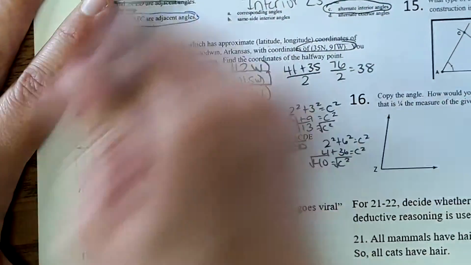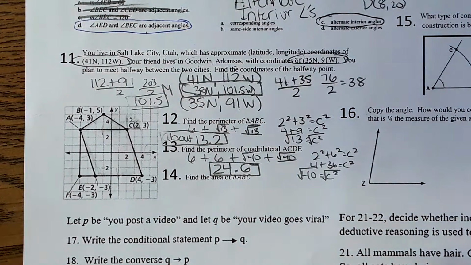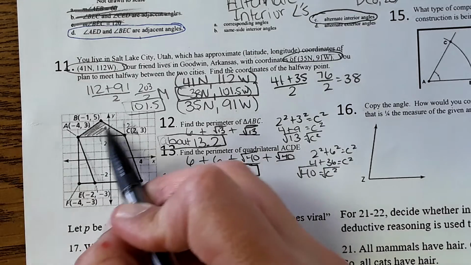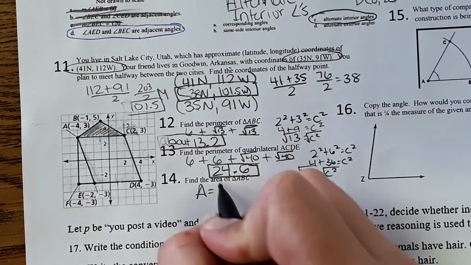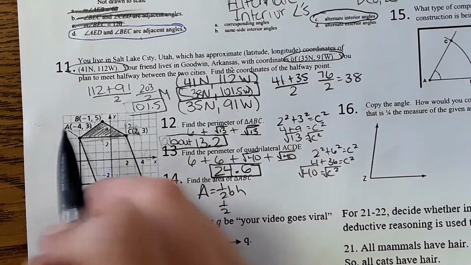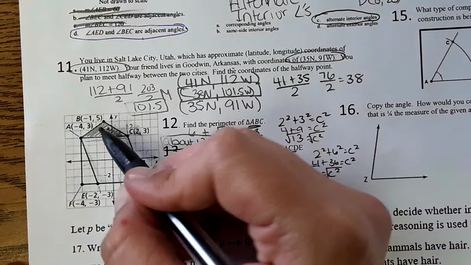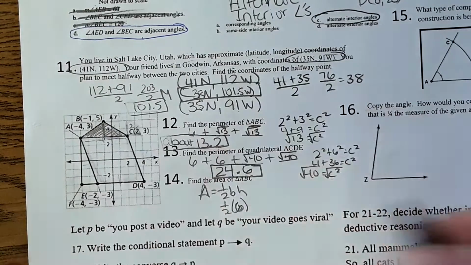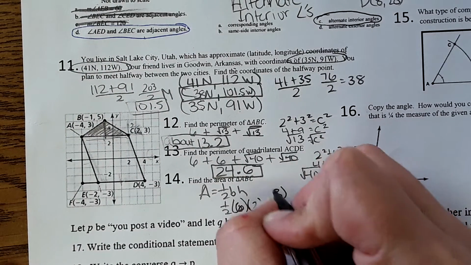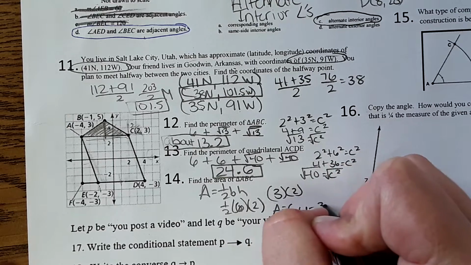Number 14. Find the area of triangle ABC. ABC is this triangle right here. Area of a triangle, 1/2 base times height. The base is 6 units. We've already counted that like 3 times at this point, 6 units. And the height is the perpendicular height. It's 2 units right there. Half of 6 is 3. 3 times 2 is 6. So the area is 6 units squared.